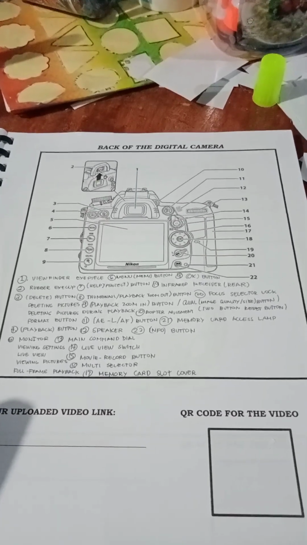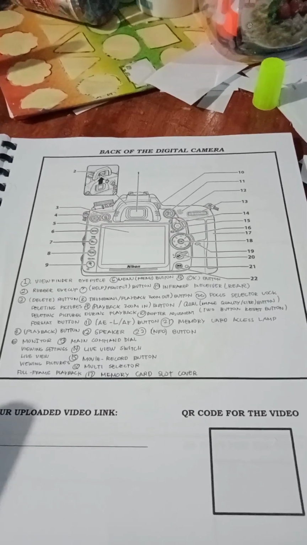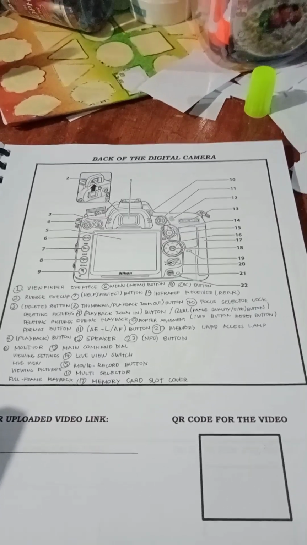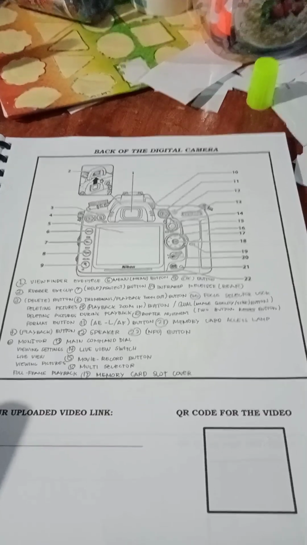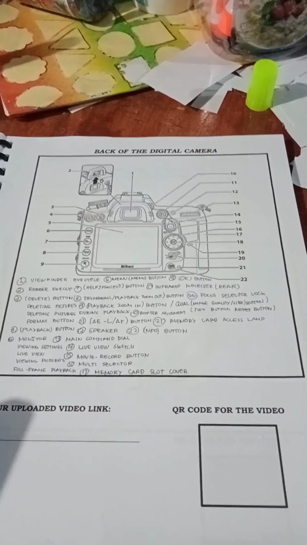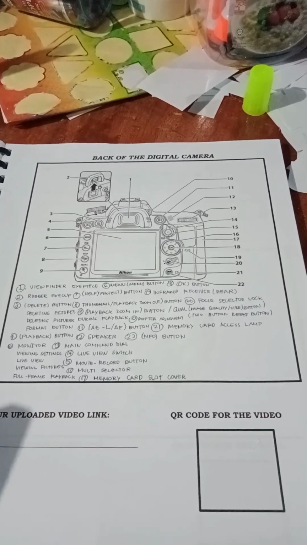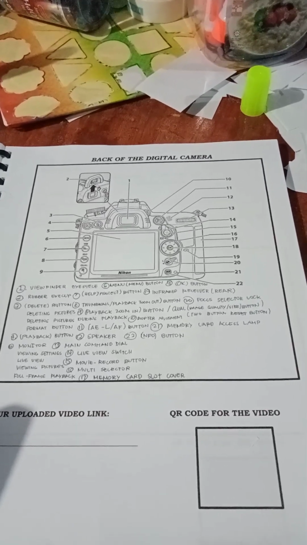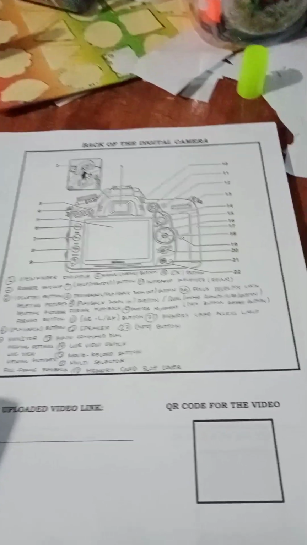Control, general term for buttons, dials and switches on the camera body. AE-L/AF-L button, button to lock exposure and focus settings. Speaker, produces sound for playback and audio recording. Main command dial, rotating dial for adjusting settings like aperture and shutter speed.